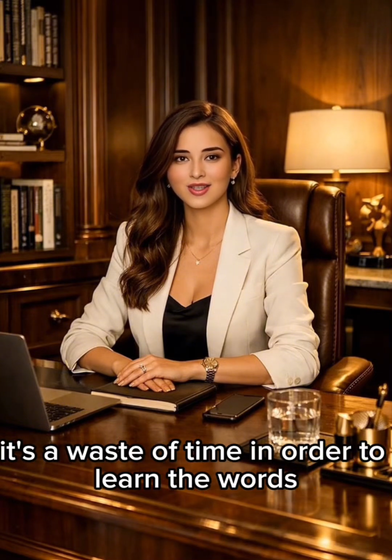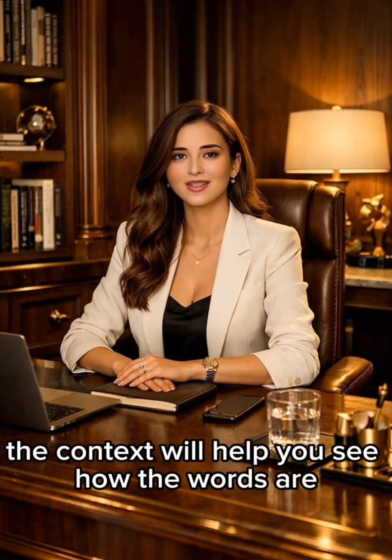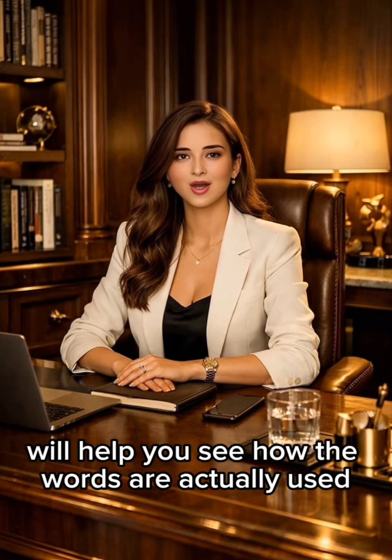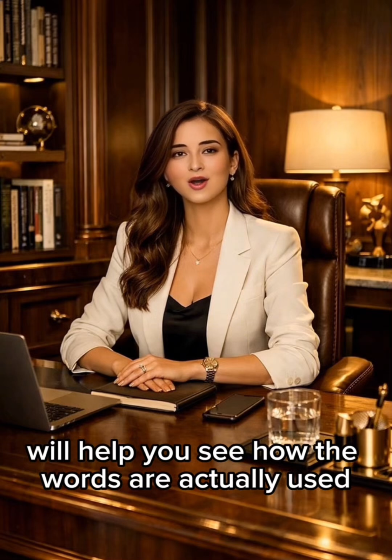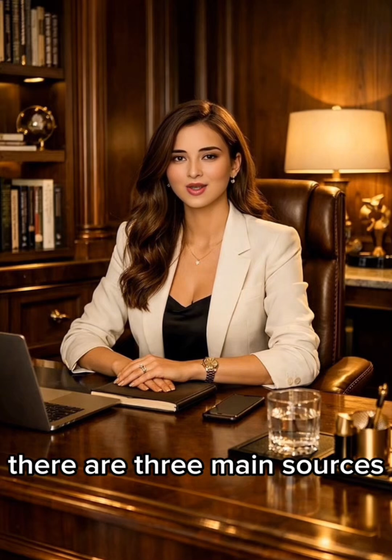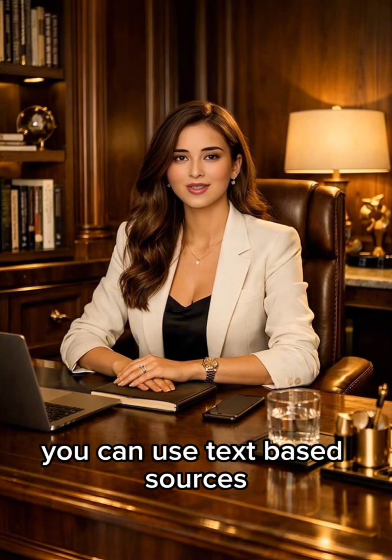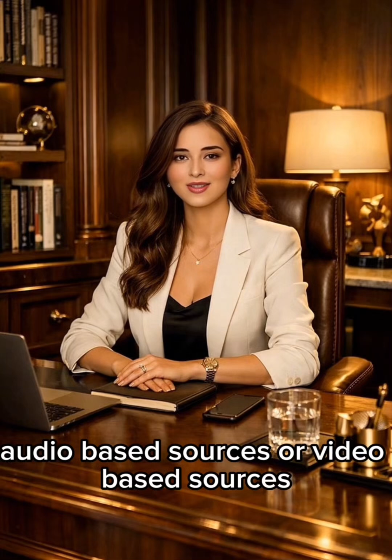In order to learn the words, you need to have a context. The context will help you see how the words are actually used within a text or speech. So there are three main sources that you can learn words from. You can use text-based sources, audio-based sources, or video-based sources.